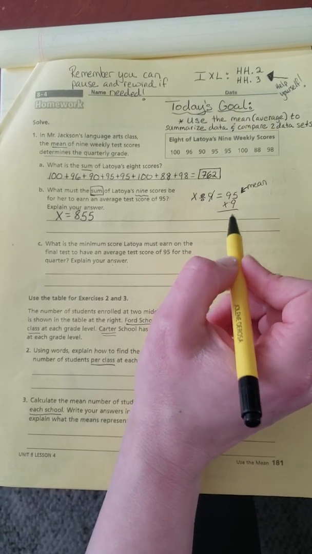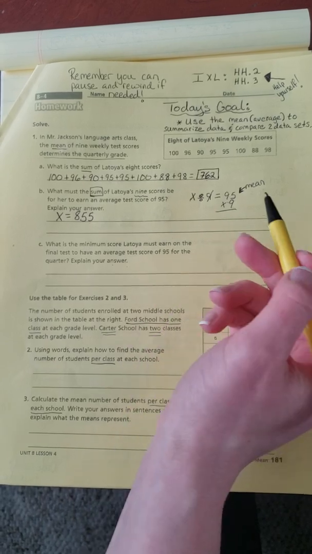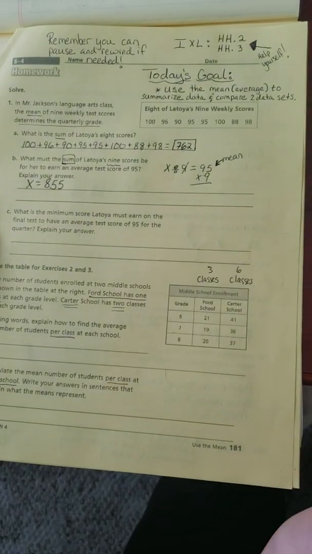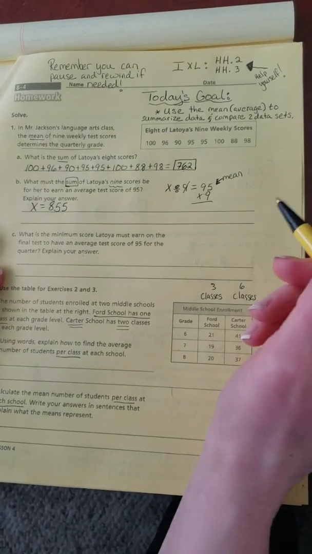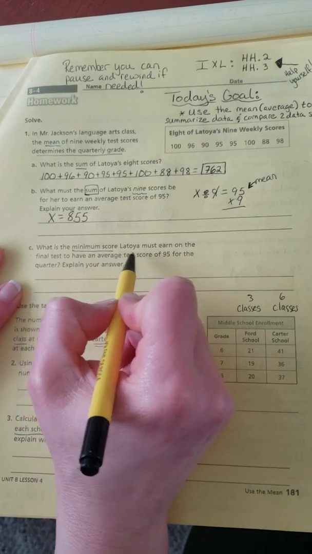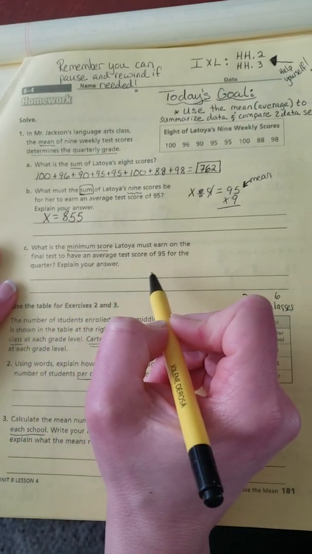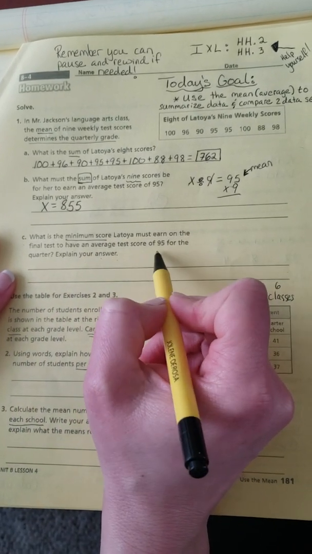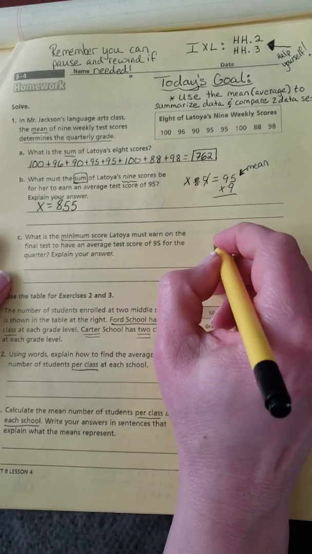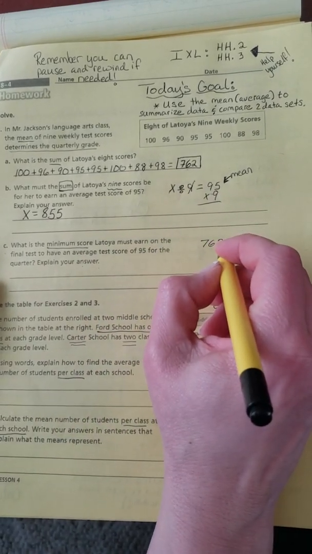So she needs to, well, then to find that, we're going to pause it. Sorry for that delay. Anyways, we're going to go on to part C. What is the minimum score Latoya must earn on her final test to have an average test score of 95? So remember, she already has 762 points.